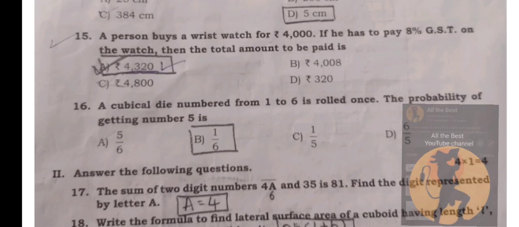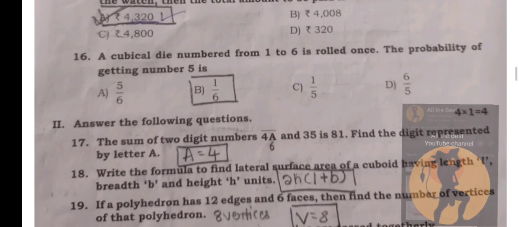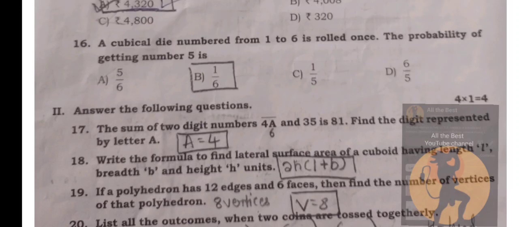A person buys a wrist watch for rupees 4,000. If he has to pay 8% GST on the watch, then the total amount to be paid is rupees 4,320. A cubical die numbered from 1 to 6 is rolled once. The probability of getting number 5 is, the right answer is option B, 1 by 6.